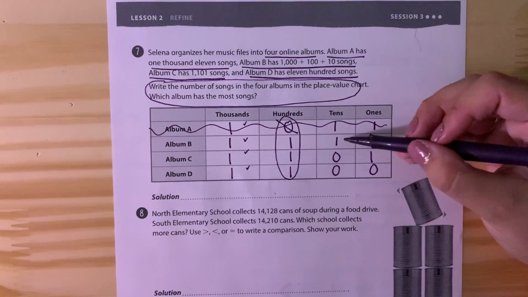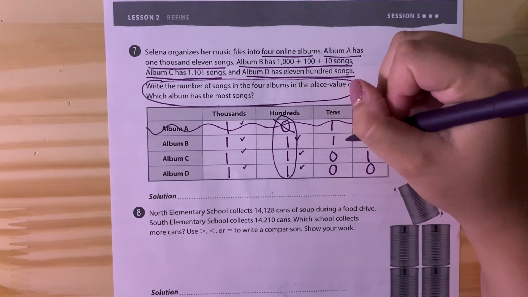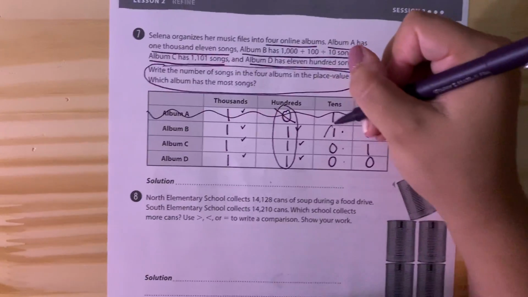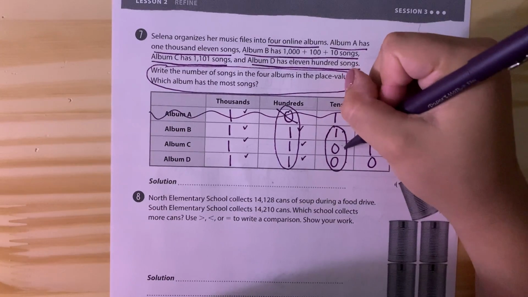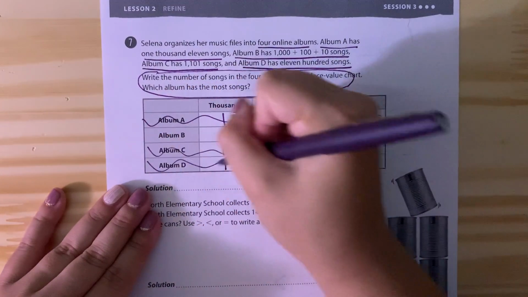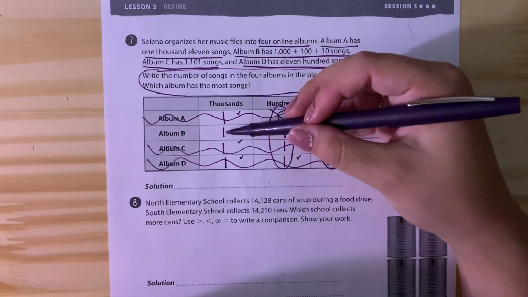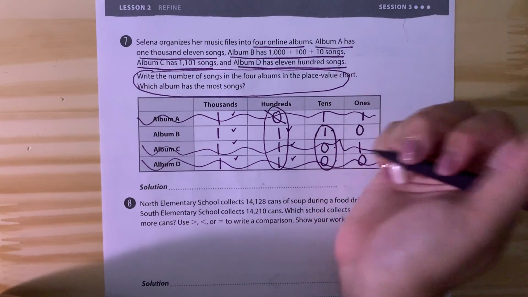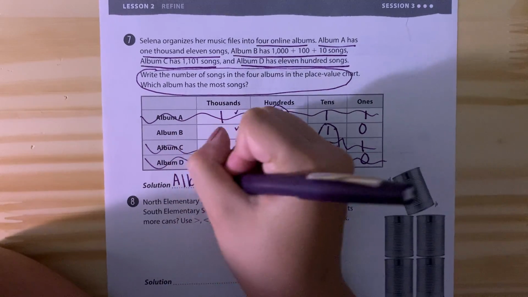We know the hundreds all match up, so we can keep going. If we look in the tens, we have a 1 and then we have 2 zeros. So we already have another difference, and we know that 1 is more than 0, and that means these two both get kicked out, album C and D, because they both have zeros. So that leaves us with album B. So 1,110 is the largest number of songs. So, which album has the most songs? Album B has the most songs.